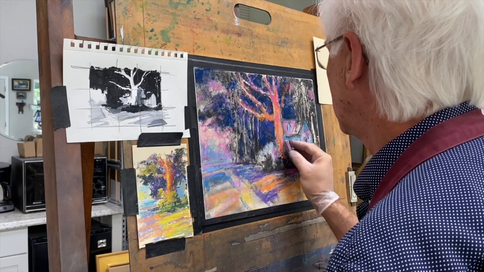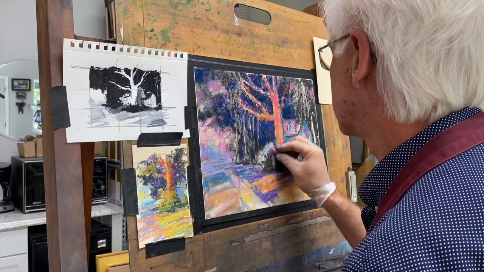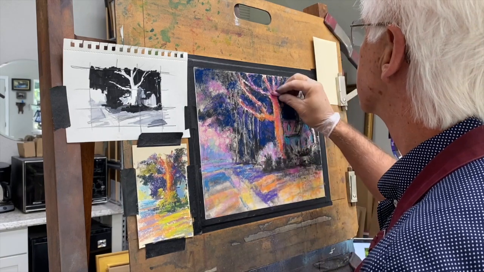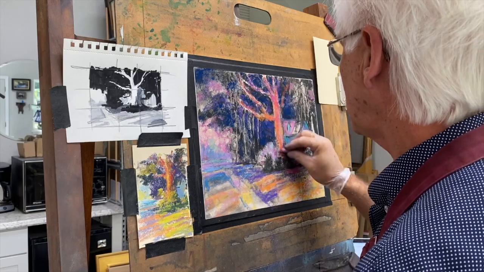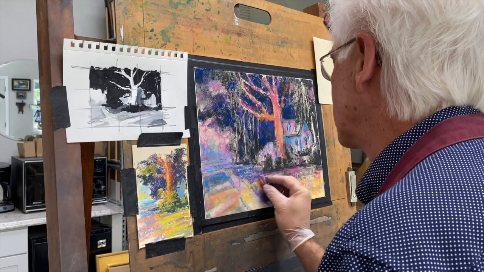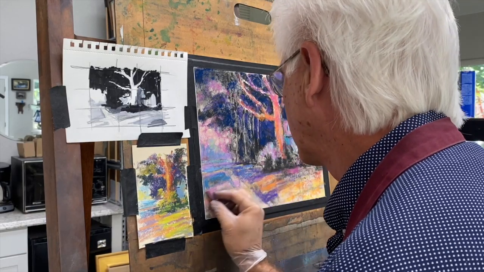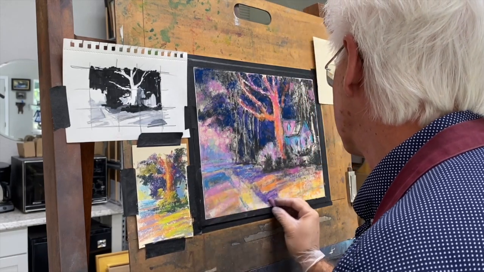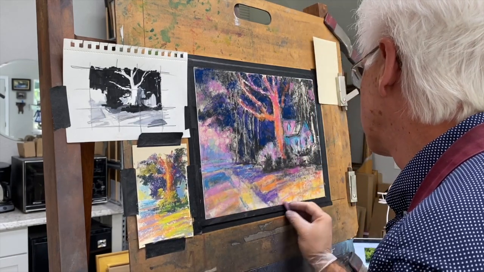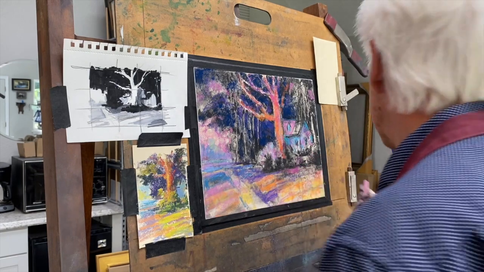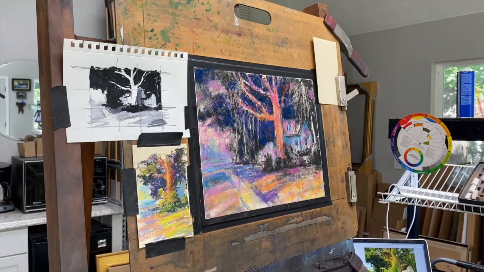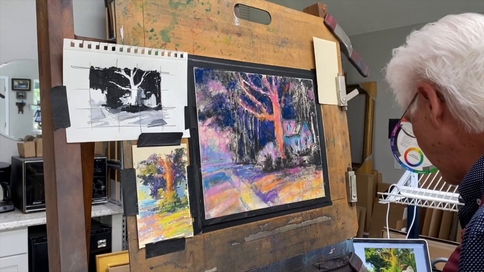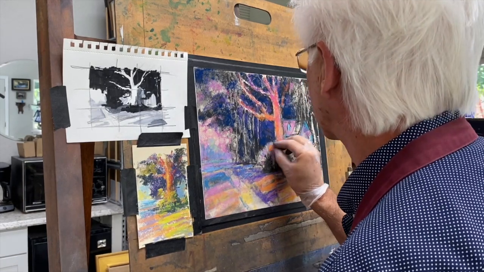I said, the color is not near as crucial as the values, getting those values. So this is a wonderful time to just play. I love this stage because you almost can abandon your thought of what this is going to wind up looking like in the end.